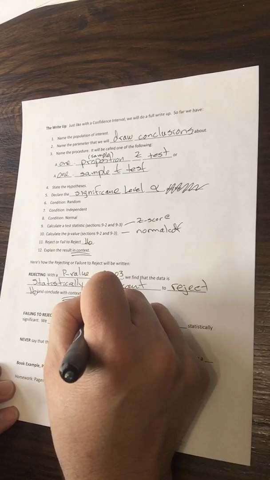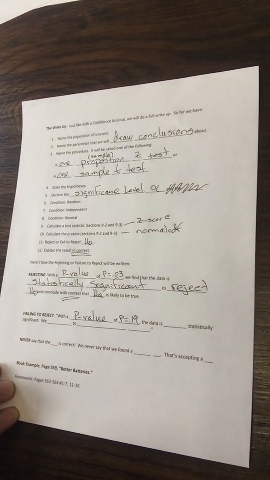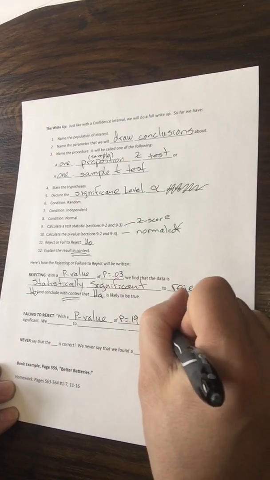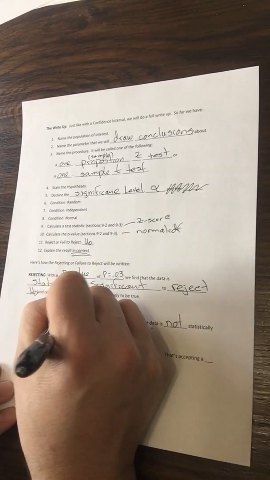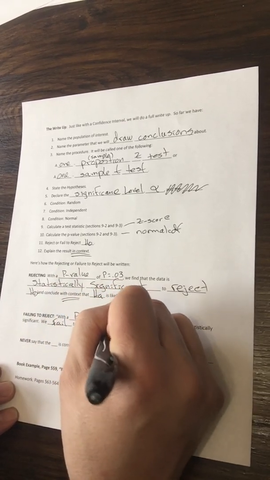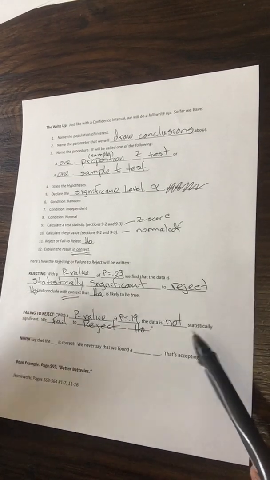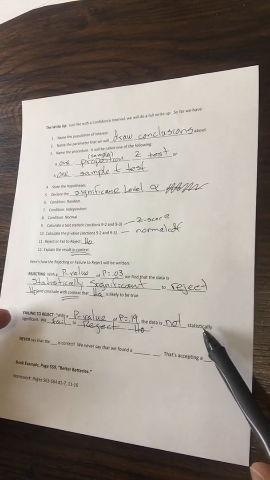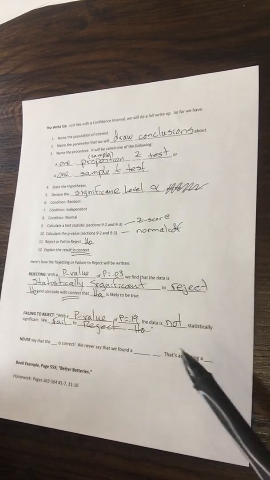All right, failing to reject. With a p-value, I'm going to make up another one here. With a p-value of p equals 0.19, clearly bigger than 0.05. The data is not statistically significant, so we fail to reject that H0. Now keep in mind, that doesn't mean that we proved that the null hypothesis number is true. We never do that. We just fail to reject.